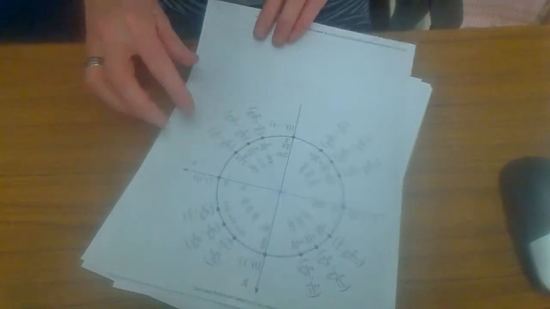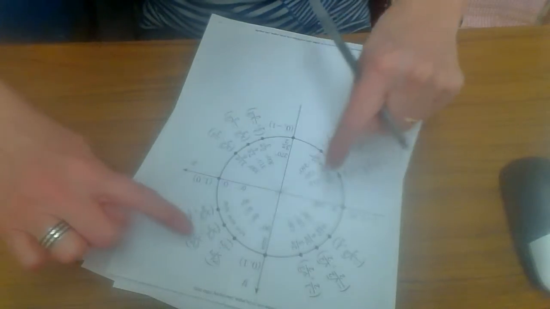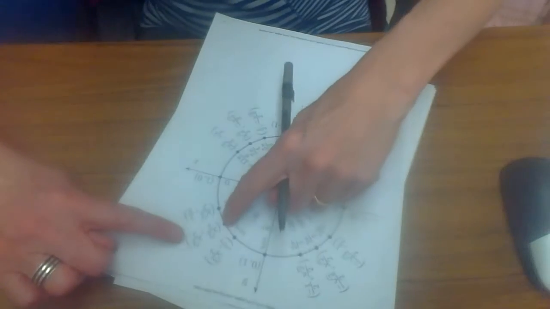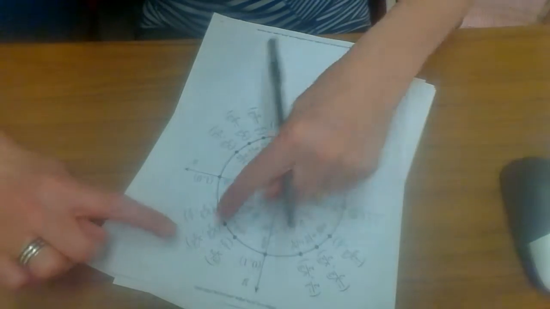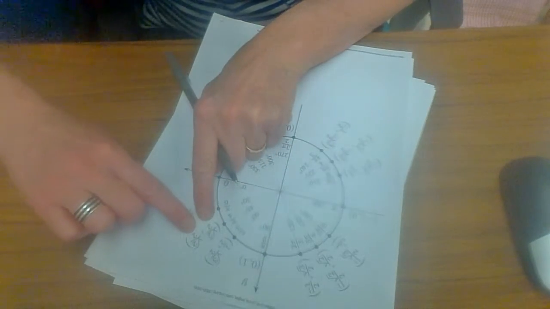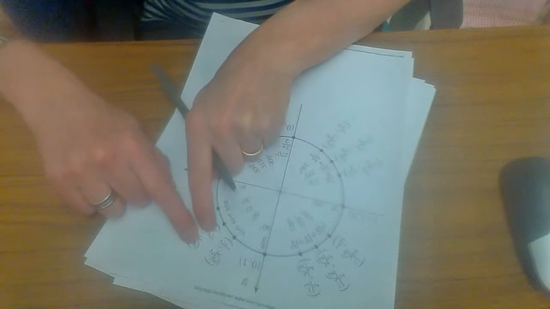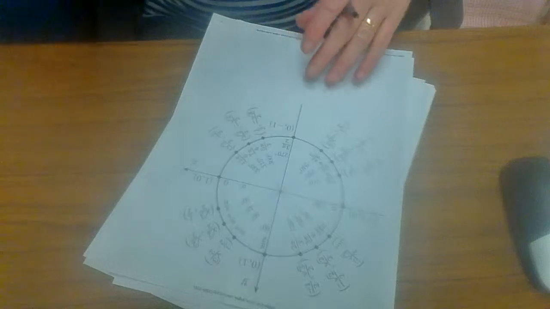And now I've got 4 more points on my unit circle. It's the midpoint of each quadrant. The x-coordinate and the y-coordinate have the same absolute value, the same size, and it's the one with the numerator and denominator that I'll go to.